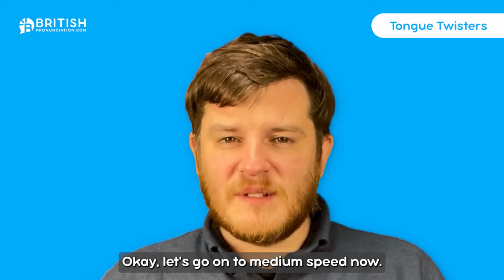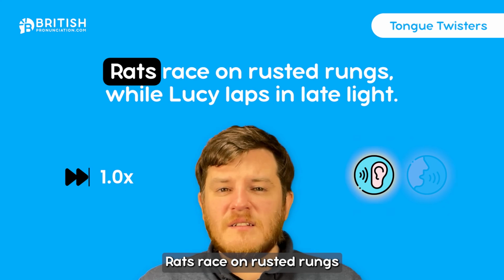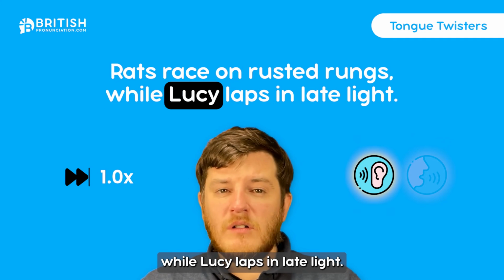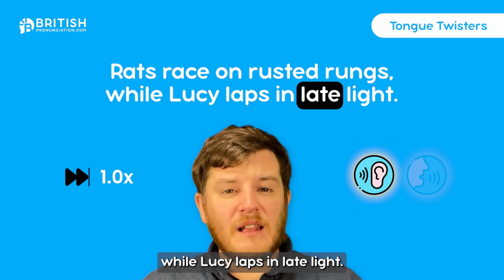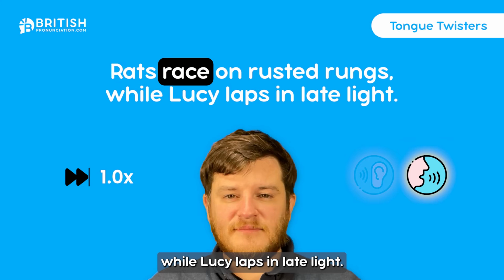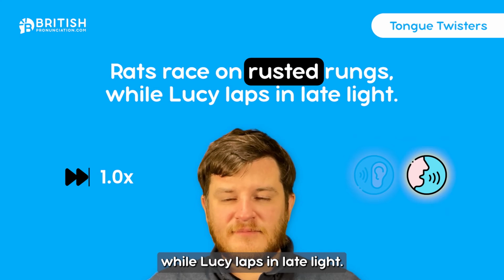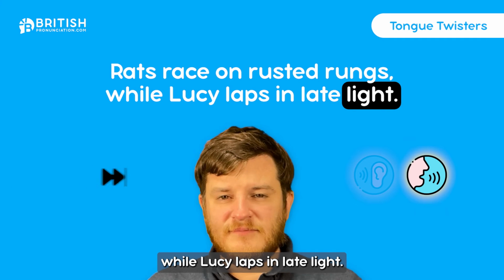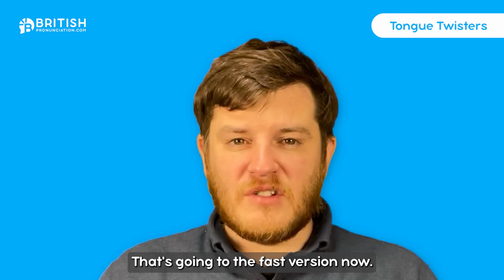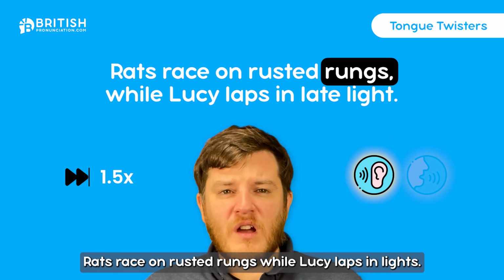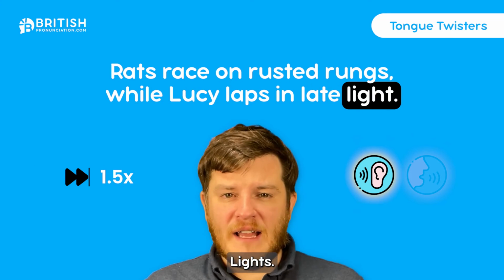Okay, let's go on to medium speed now. Rats race on rusted rungs while Lucy laps in late light. Fantastic. Let's go on to the fast version now. Okay, here we go. Rats race on rusted rungs while Lucy laps in late light.